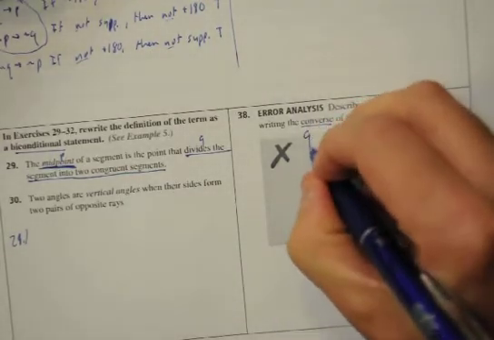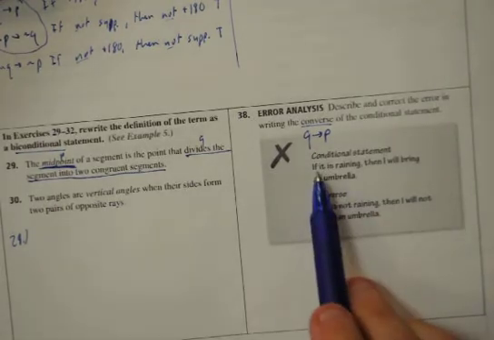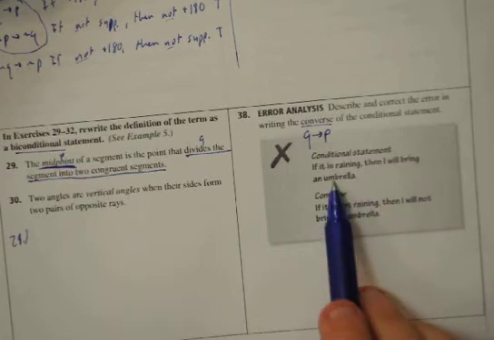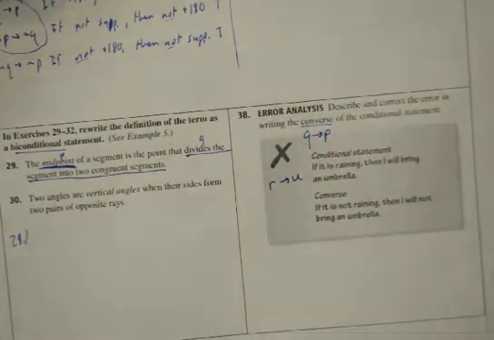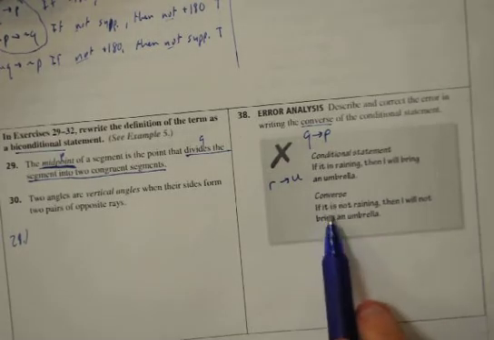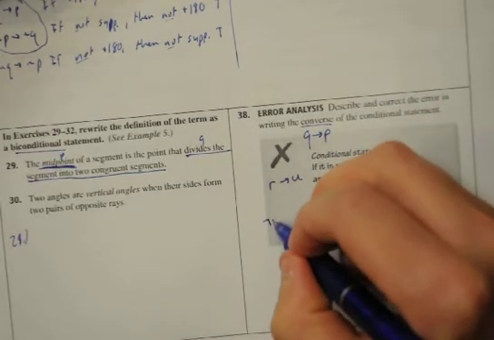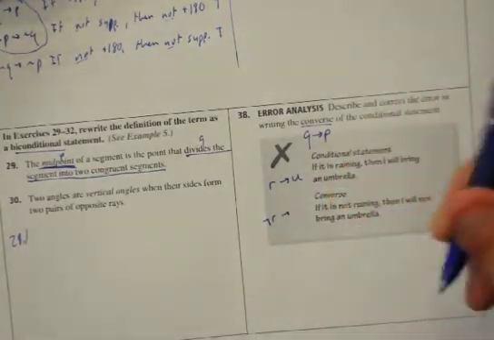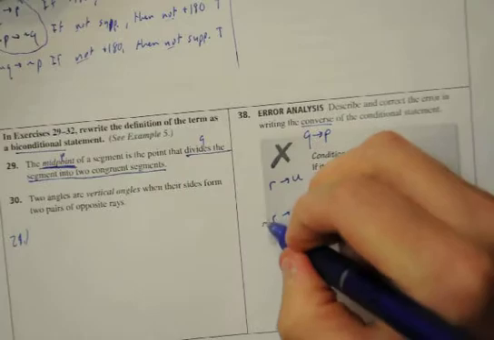So remember, converse is Q implies P. It's flipped around. So the conditional statement was rain implies umbrella. So we can write it like this. Rain implies umbrella. That's kind of how I think about that. And the converse, they said if it's not raining, then I will not bring an umbrella. That's the wrong symbol for that. It's different in different classes.